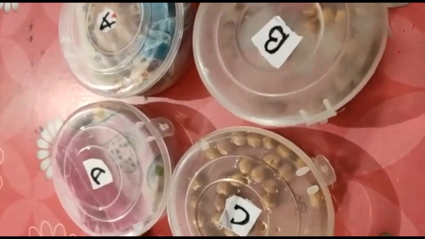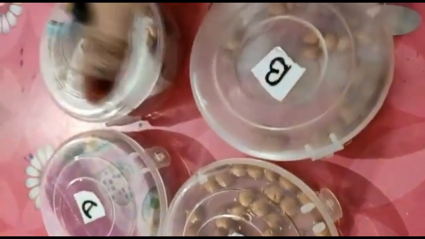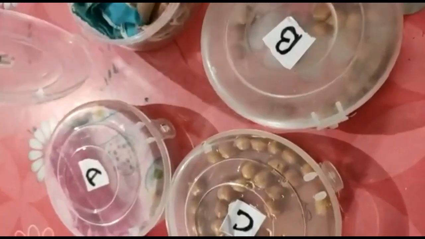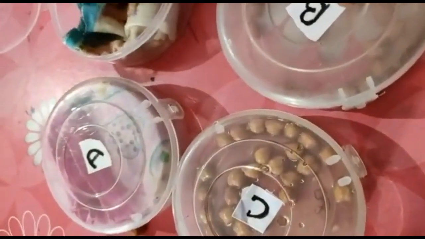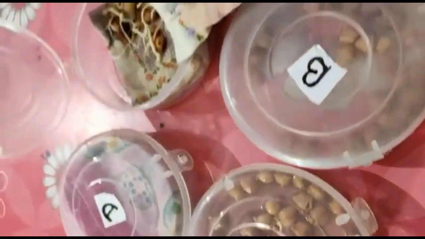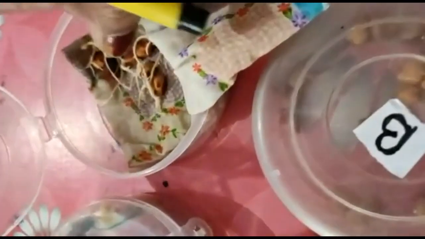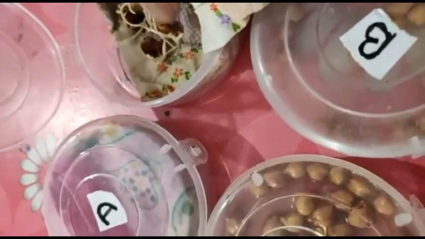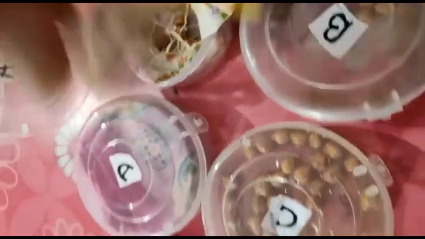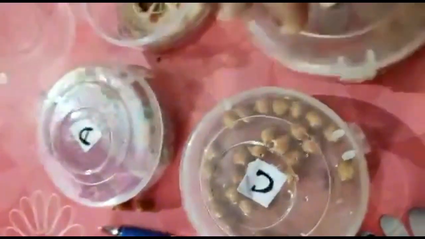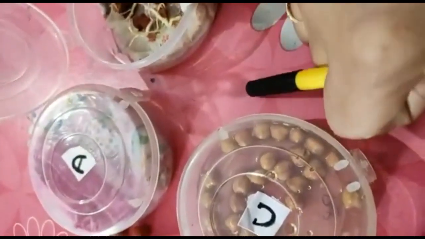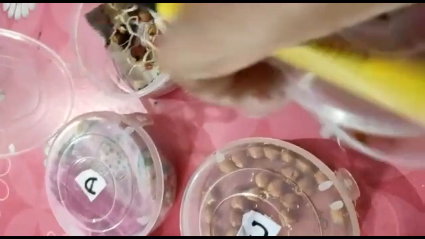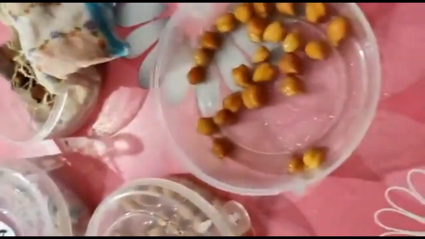The items are, in all jars I have kept red grams. There are red grams in it. Look at this picture. Look at this jar. Look at these grams. Now it's the B jar. Look at this gram.